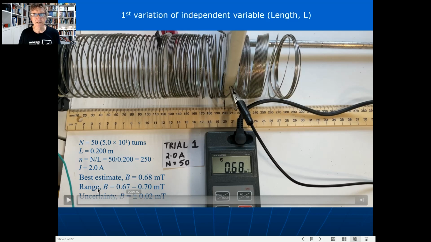Now if you heard me say, there were some 0.67s and some 0.70s. So the uncertainty, if you like, could be the B value, the best estimate, plus or minus 0.015. I mean, you take those two away and divide by 2, and you get 0.015, and I'm saying 0.02.